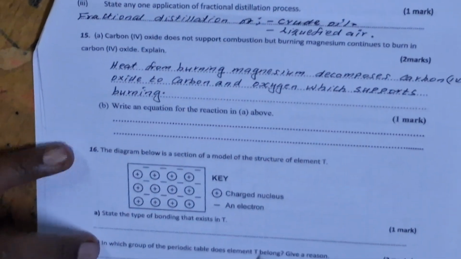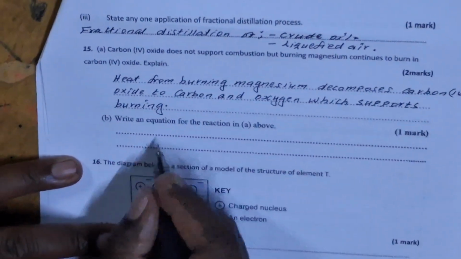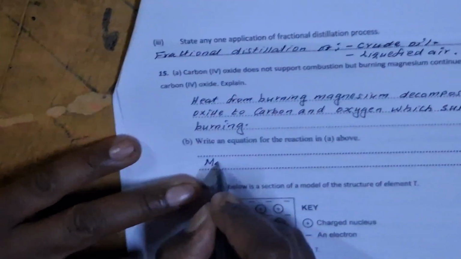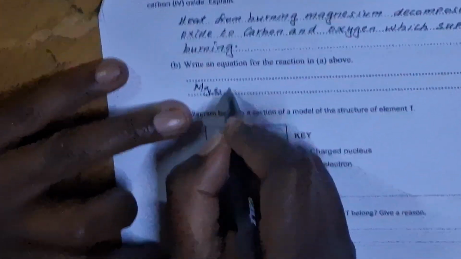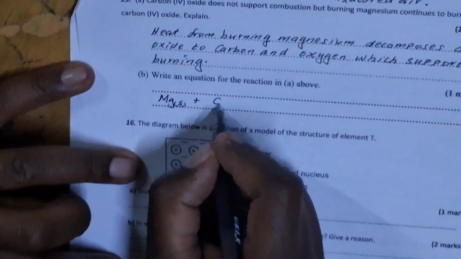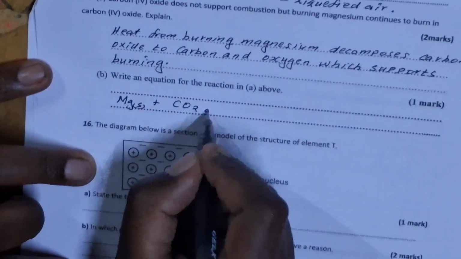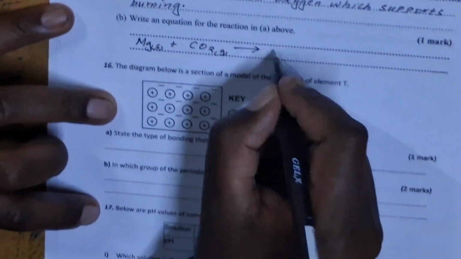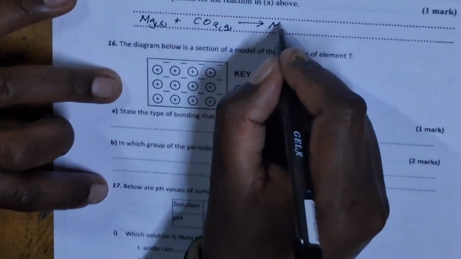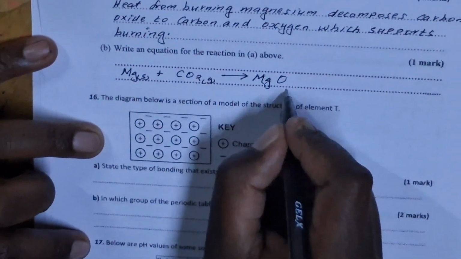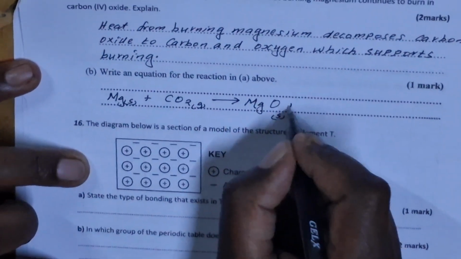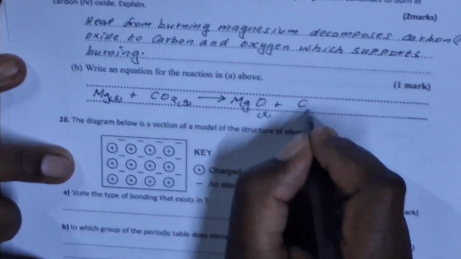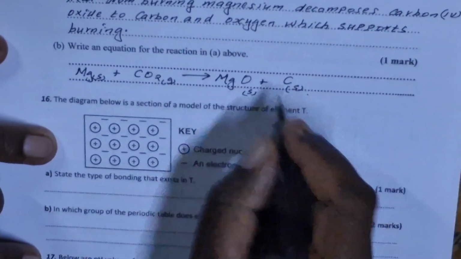Write an equation for the reaction in A above. So we need to write an equation for the reaction between magnesium, our solid, and carbon dioxide, a gas. So magnesium will combine with oxygen to give us magnesium oxide, a solid, and carbon will be left alone.